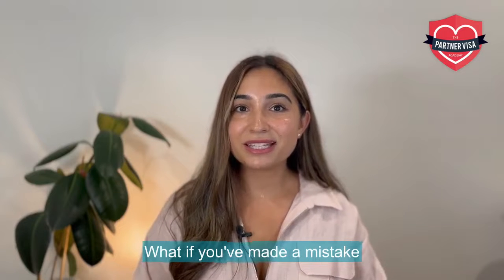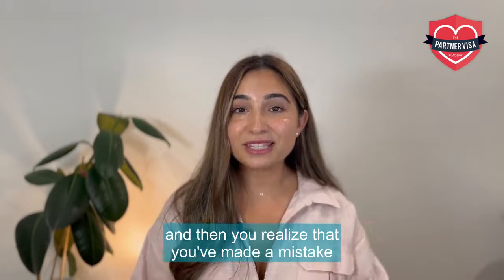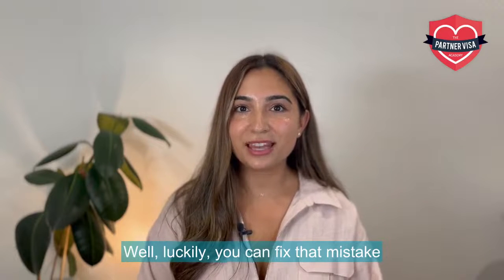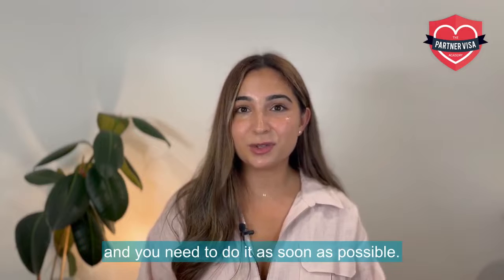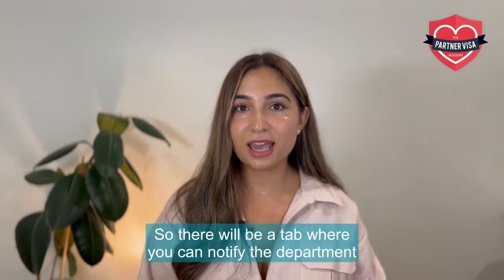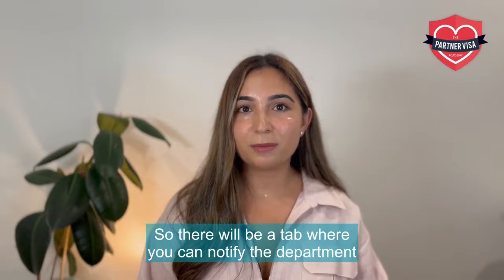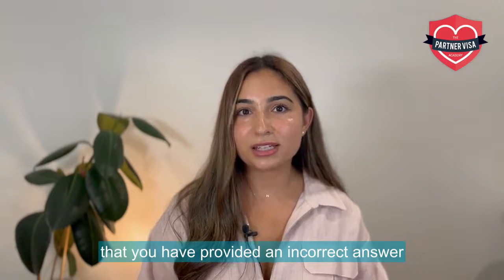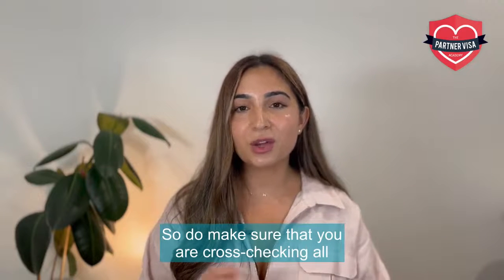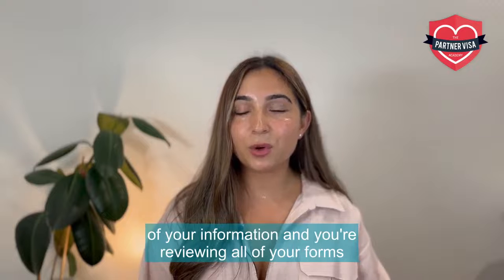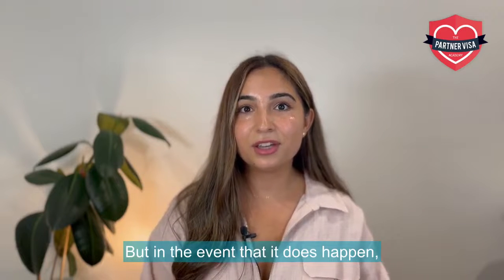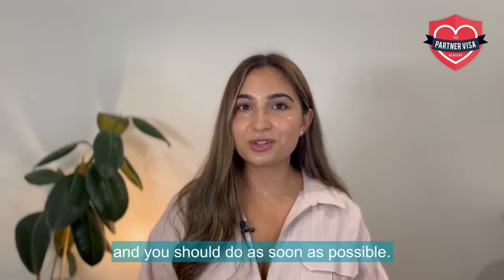What if you've made a mistake and then you realise that you've made a mistake after you've lodged the application? Well, luckily, you can fix that mistake and you need to do it as soon as possible. The way you do that is through your IMI account. So there will be a tab where you can notify the department that you have provided an incorrect answer or you've made a mistake. So do make sure that you're cross-checking all of your information and you're reviewing all of your forms to avoid a mistake. But in the event that it does happen, you can update the immigration, and you should do so as soon as possible.